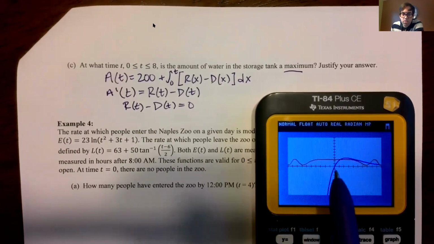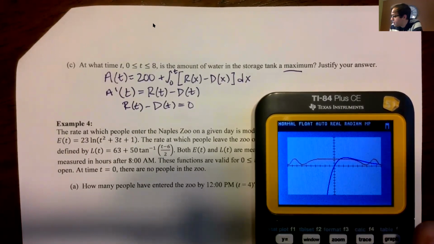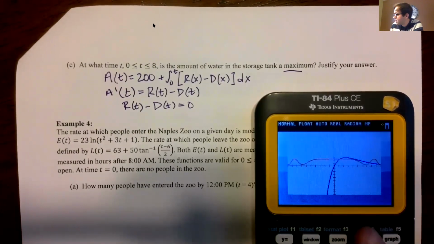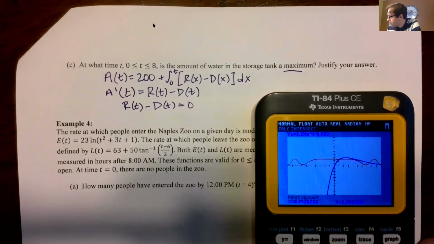We're going from 0 to 8. And I can see if we subtract them and get 0, it's talking about their intersection points, right? So I can see that there's two places where these intersect between 0 and 8. And I'm going to find those values right now.